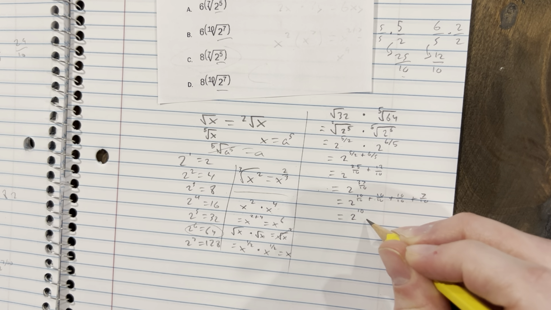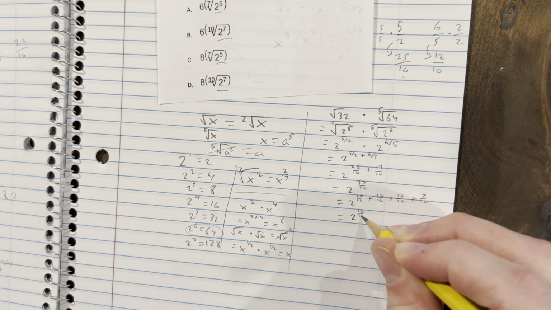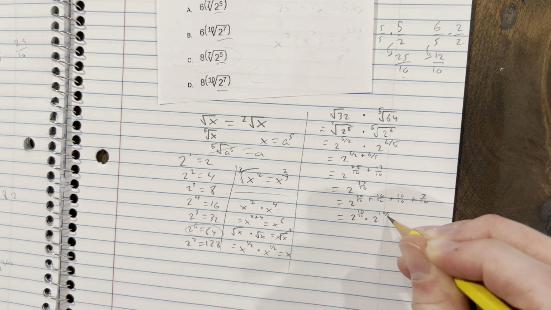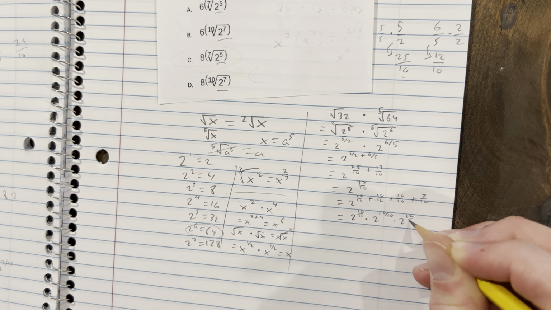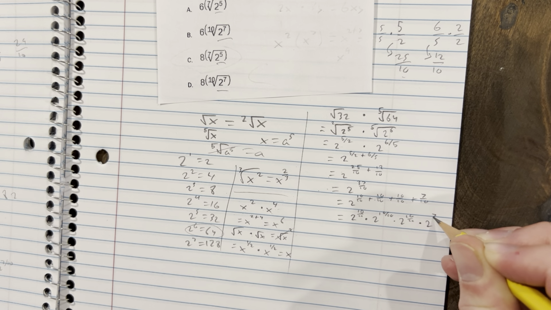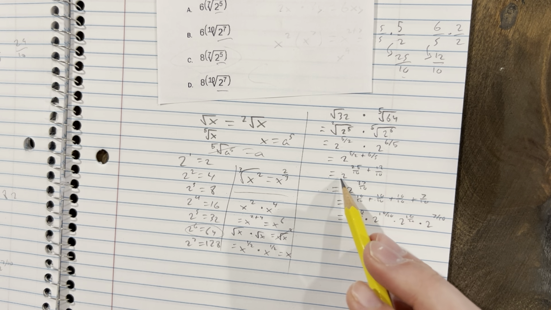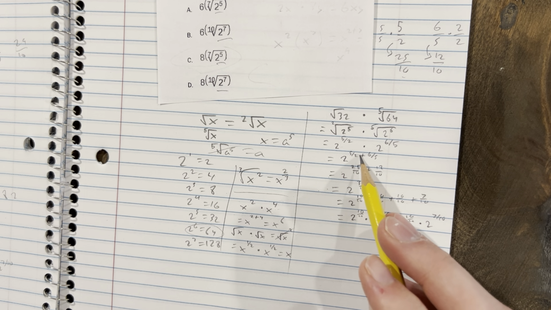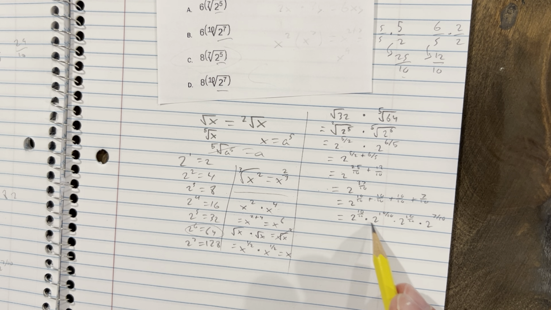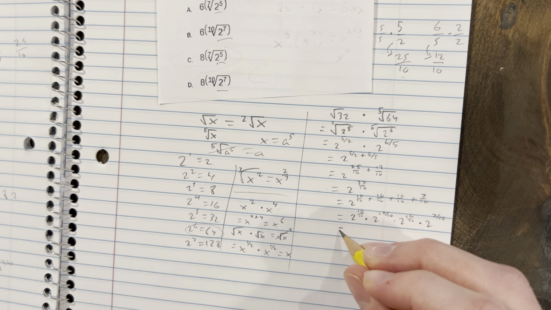So we have 2 to the 10 over 10 times 2 to the 10 over 10 times 2 to the 10 over 10 times 2 to the 7 over 10. Again, we're just using the property we used up here to put them together by adding them. Since we're adding them, we can now take them apart by multiplying them. Same property in reverse.